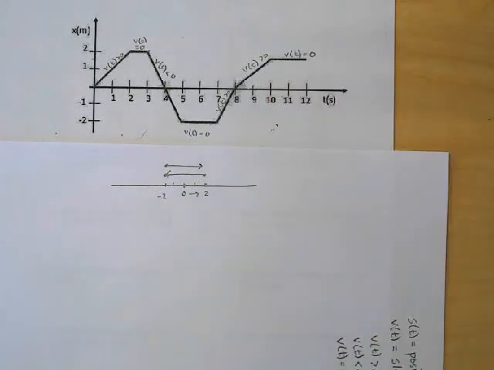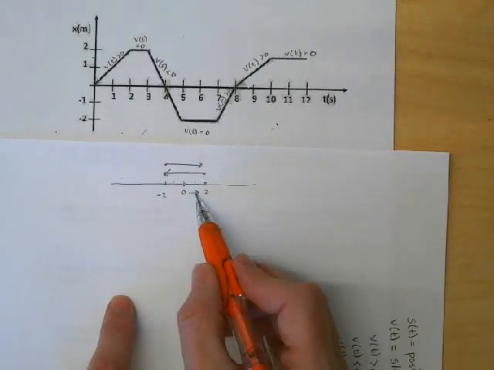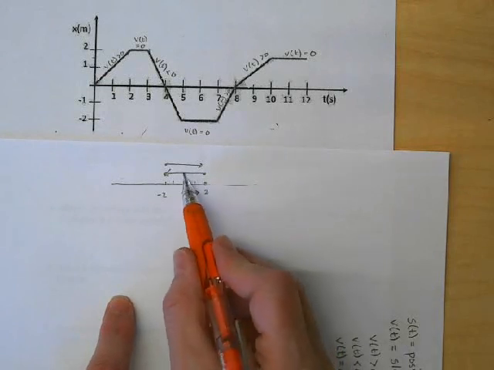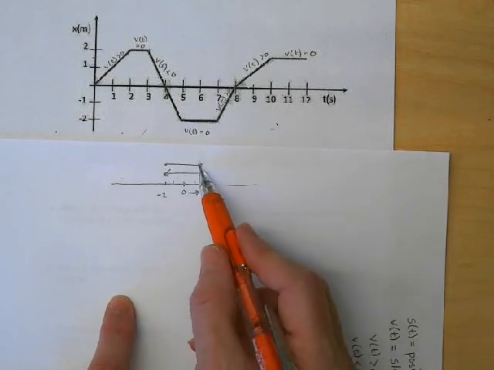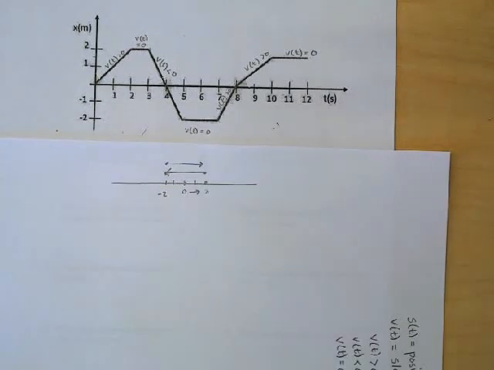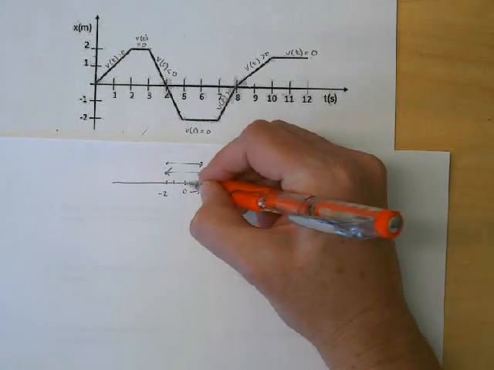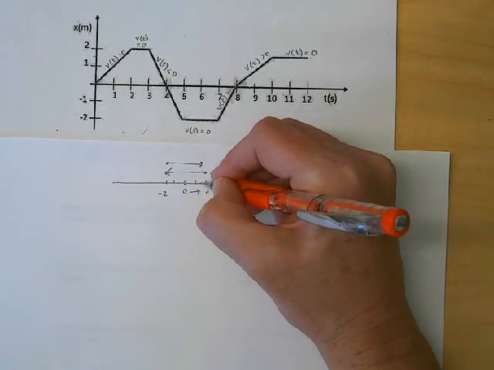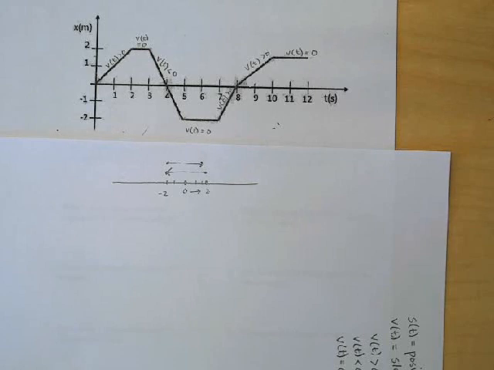The things you want to be able to tell from this graph: how far did this thing actually travel? If we want to know how far it traveled, we could say it went 2 this way, 4 this way, and then 1.5 this way. So 6, 7.5. So 7.5 units if we don't care about left or right. Now displacement is different. Displacement says, where did it end up? It started here and it ended over here, at 1.5. So its displacement is 1.5.